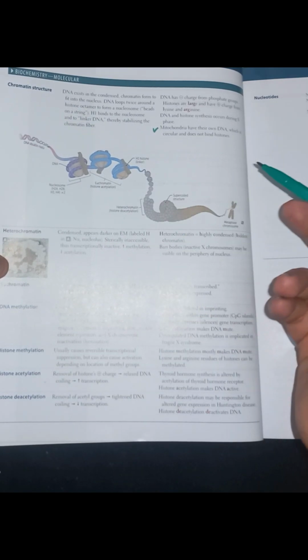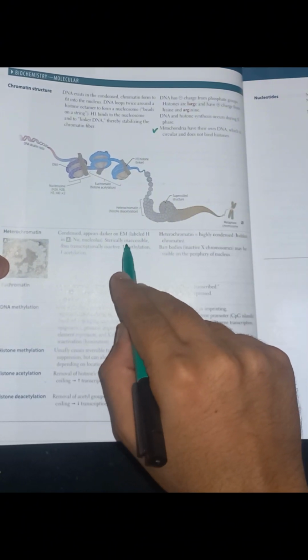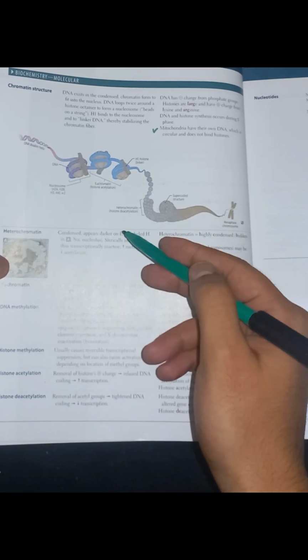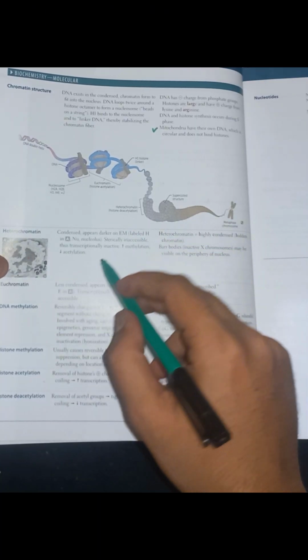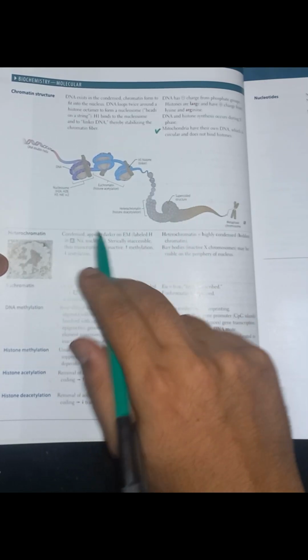Thus it is transcriptionally inactive. There will definitely be increased methylation and decreased acetylation. Now you must have understood how difficult it looked before opening up this topic.